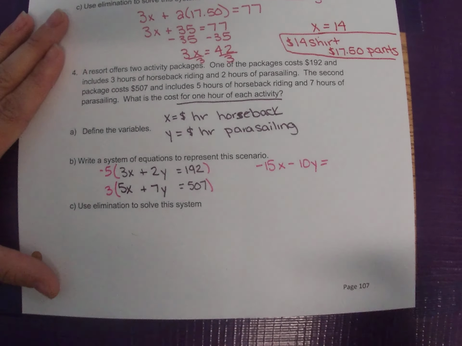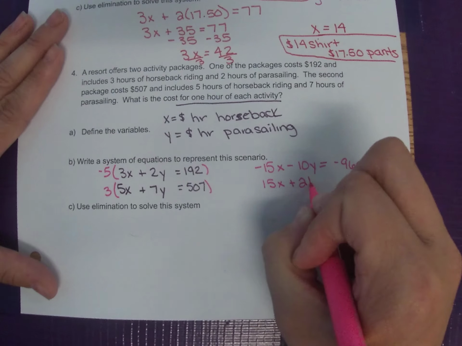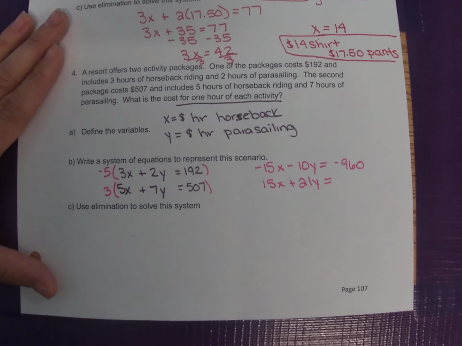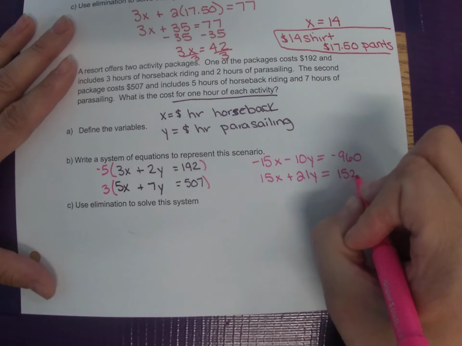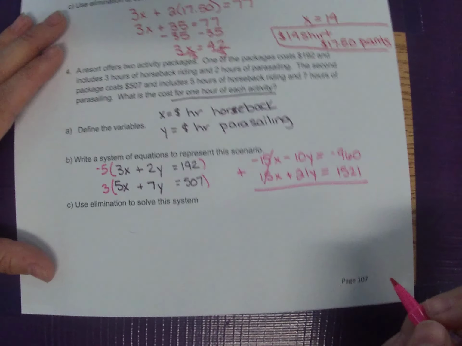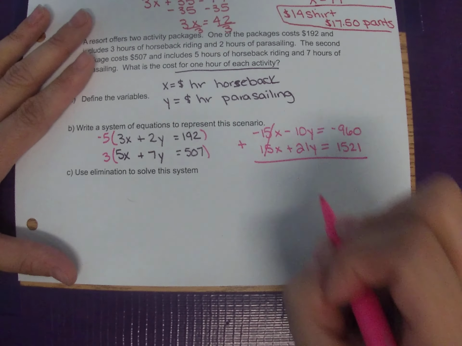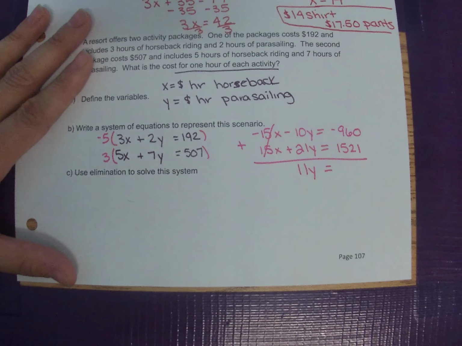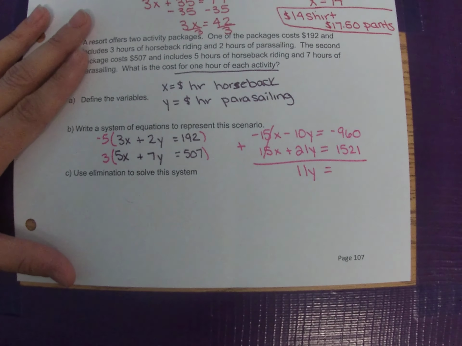Give me negative 960. $1,521. Okay, so now I'm going to add these two equations. So my x's will cancel out because there's matching coefficients but opposite signs. 11y equals 561. Okay, that'll be y equals 51.